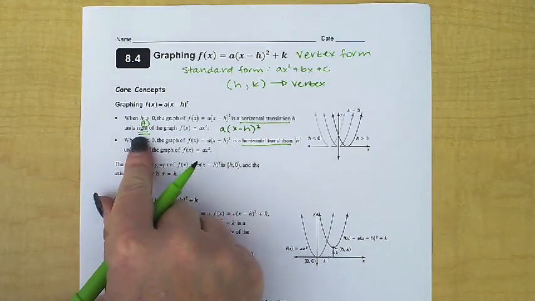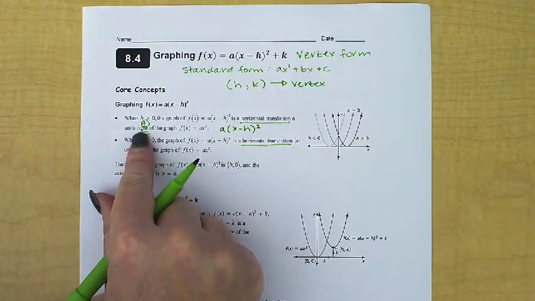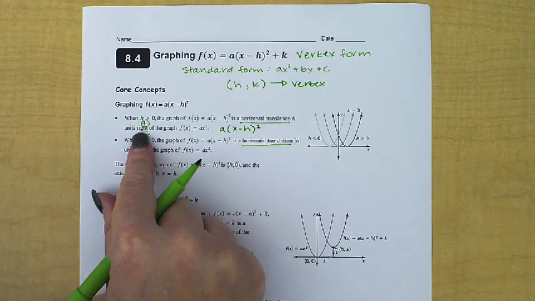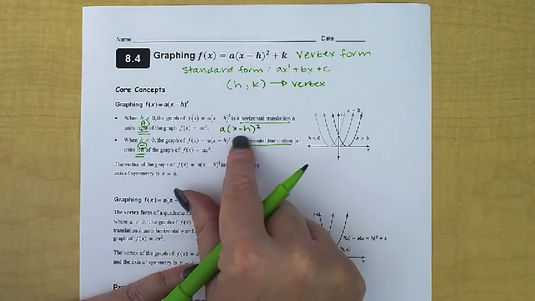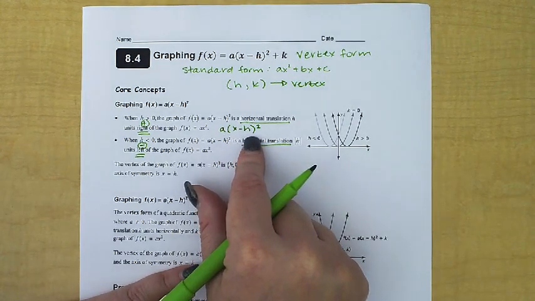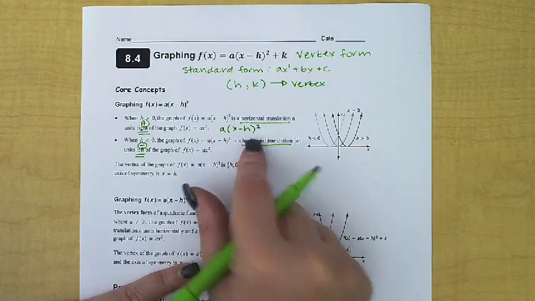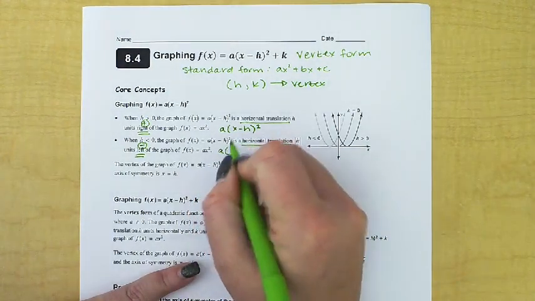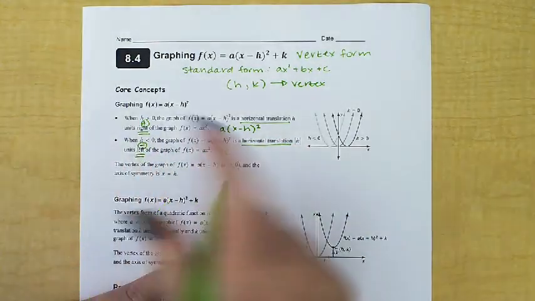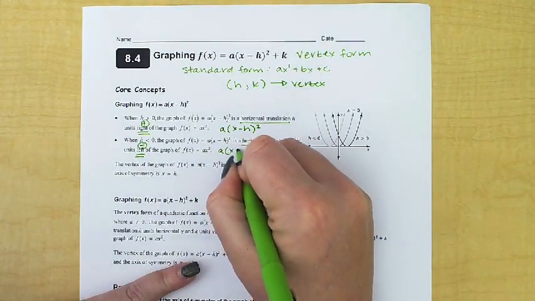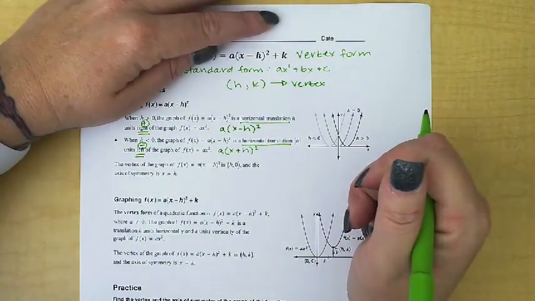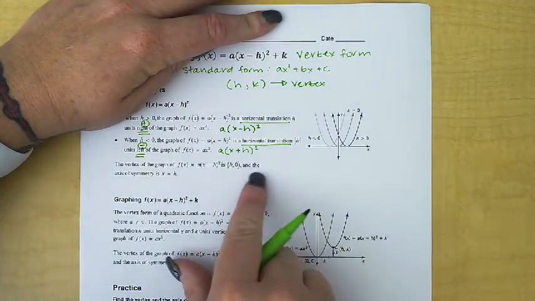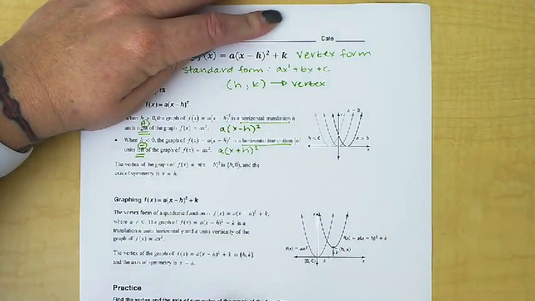So when it's moving right, when h is positive, it's moving that many units right. And it's going to look like this, a times (x minus h) squared. That's a little confusing, but once we get working on it, it'll make a little bit more sense. And for this next one, because h is going to be negative, two negatives make a positive. So it's going to look like a times (x plus h) squared. So like I said, that is a little confusing right now, but once we start working with it, it will make a little bit more sense.